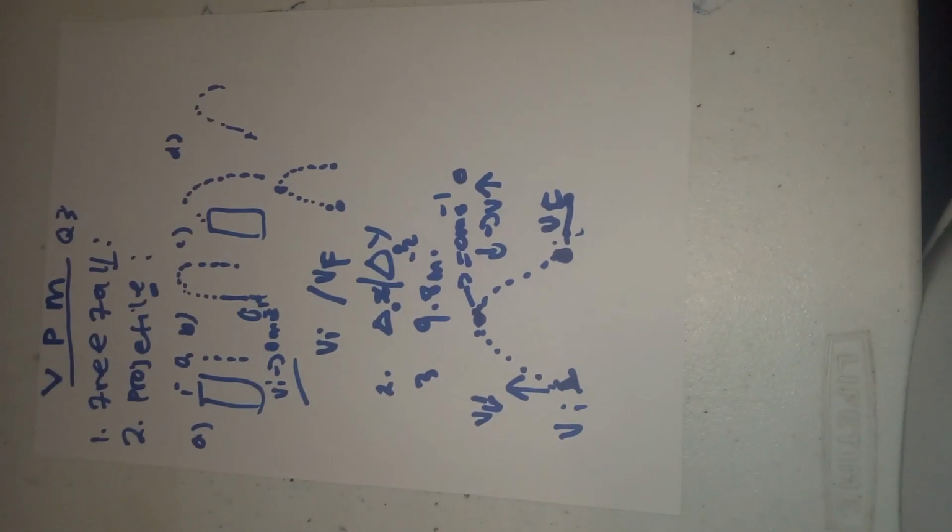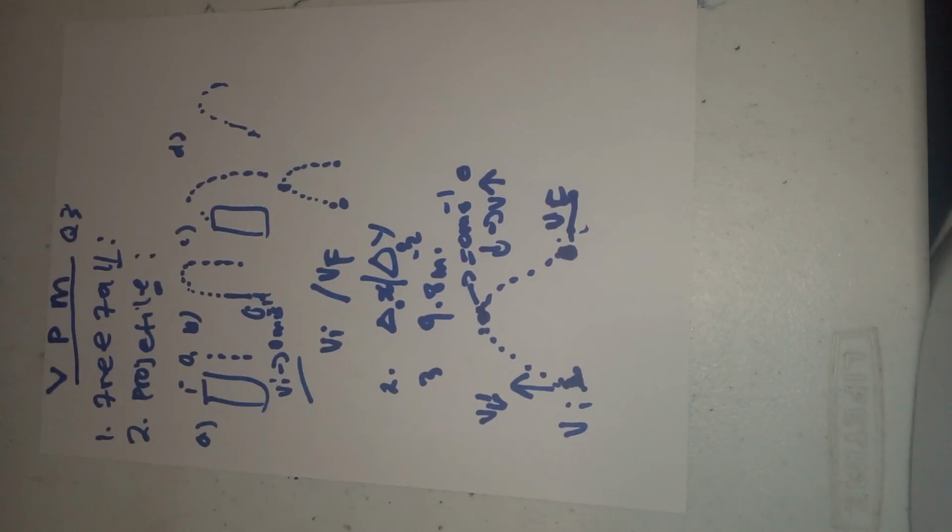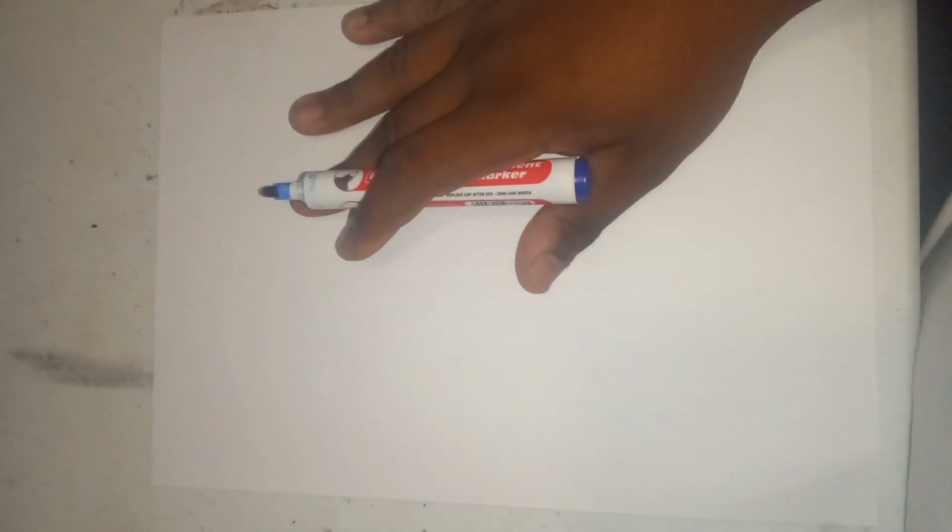Okay. So now let's continue and go to what we call the equations of motion. I hope you understood that. So now we are going to move on and do the equations of motion.